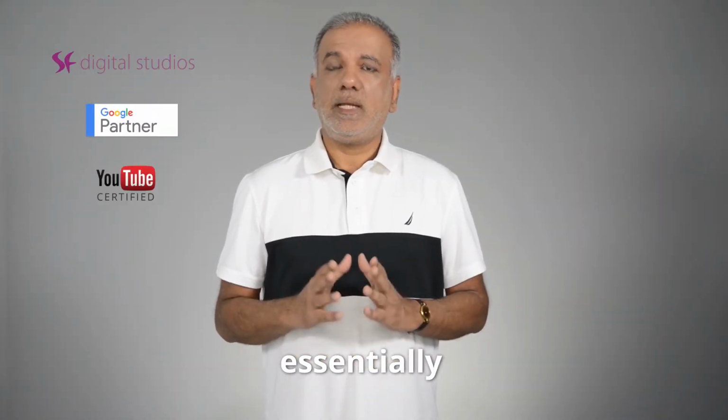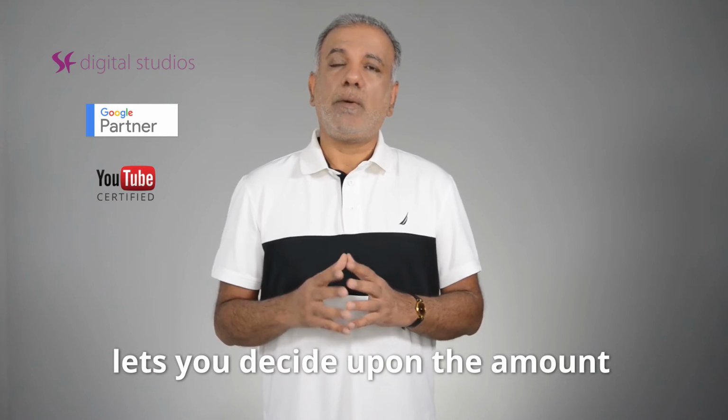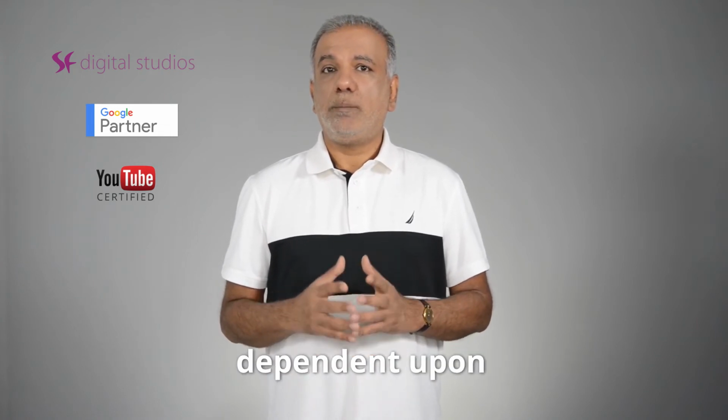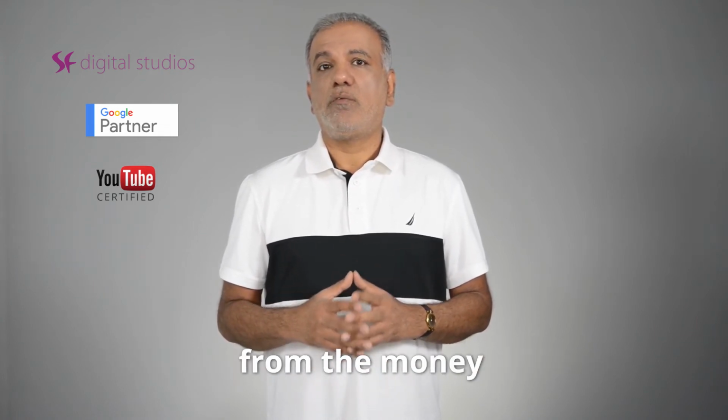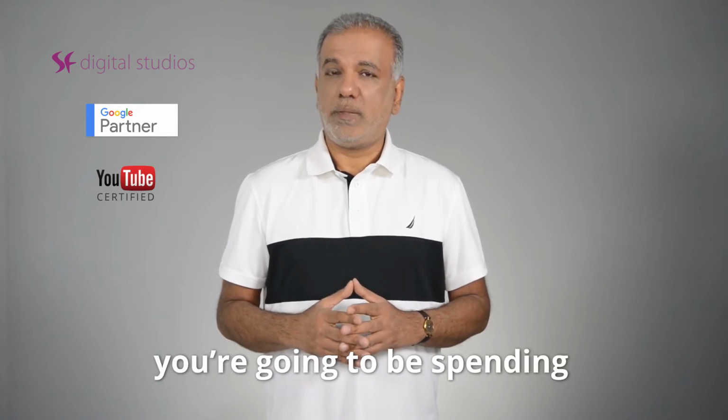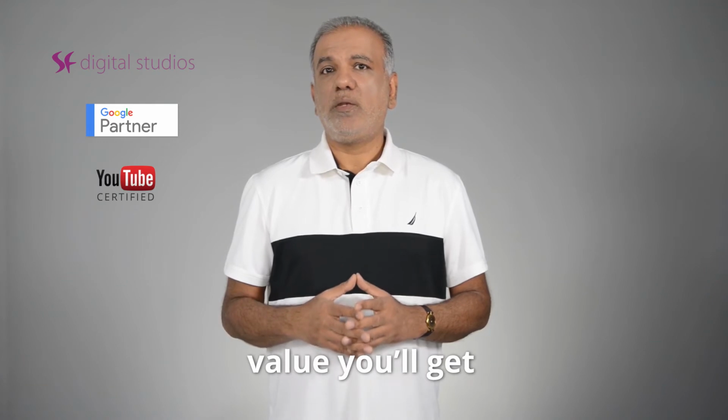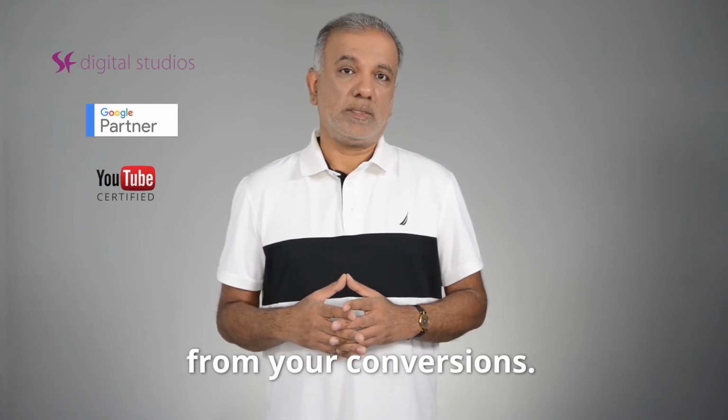Target ROAS. This feature essentially lets you decide upon the amount you want to bid dependent upon what return you want from the money you're going to be spending on your ads. Essentially increasing the amount of value you'll get from your conversions.